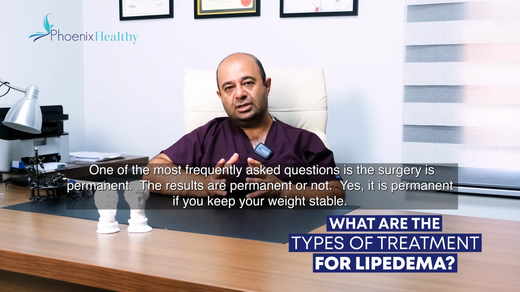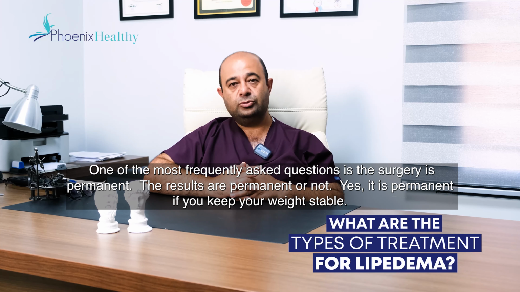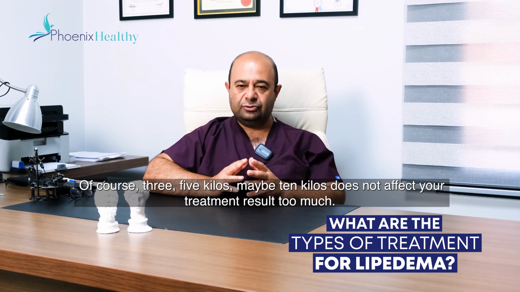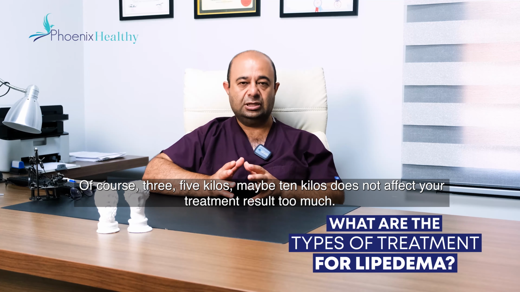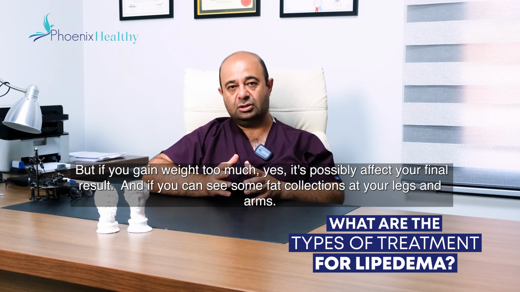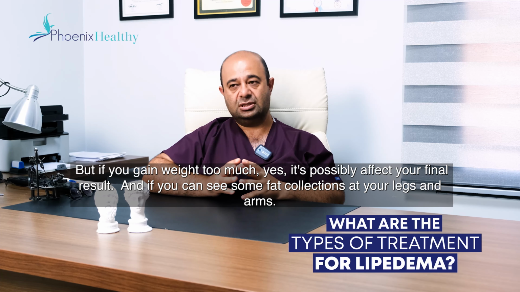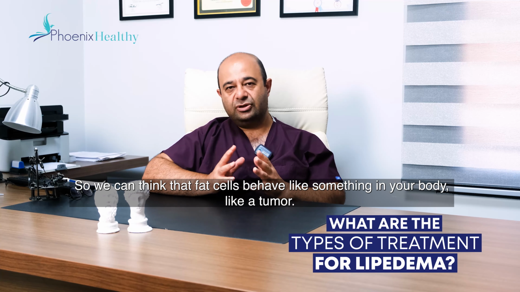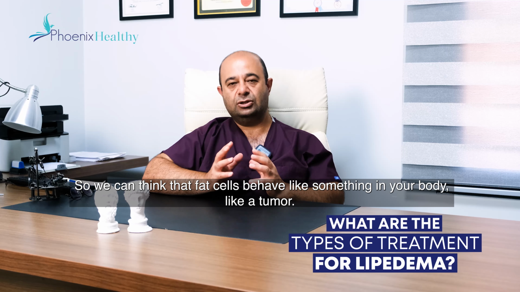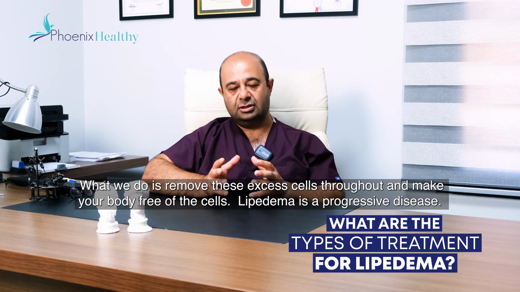One of the most frequently asked questions is, is the surgery permanent, are the results permanent or not? Yes, it is permanent if you keep your weight stable. Of course, 3-5 kilos, maybe 10 kilos does not affect your treatment result too much, but if you gain weight too much, yes, it possibly affects your final result, and you can see some fat collections at your legs and arms. So we can think that fat cells behave like something in your body, like a tumor. So what we do is remove these excess cells and make your body free of these cells.